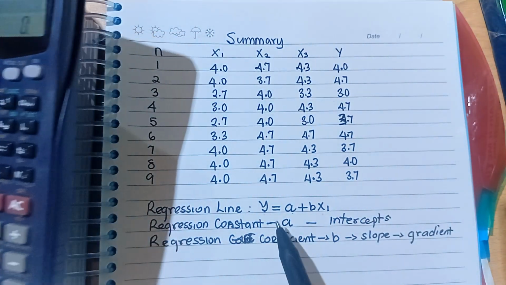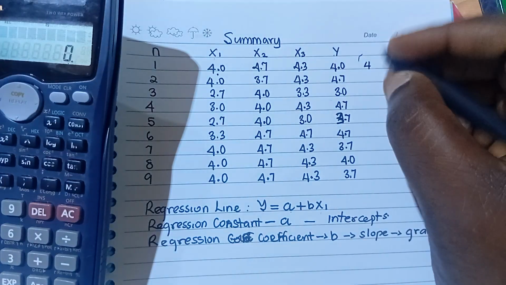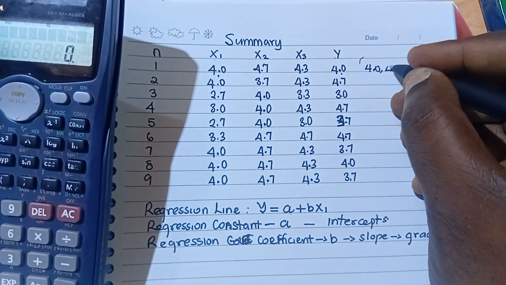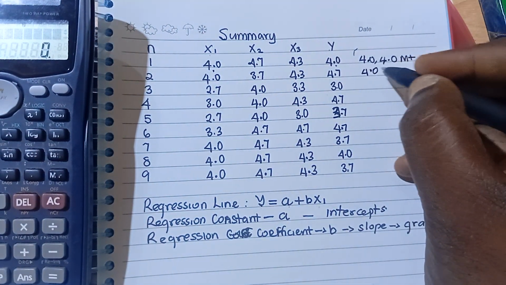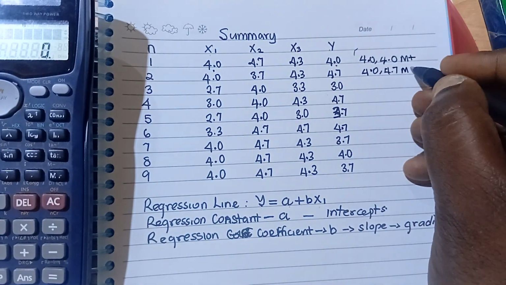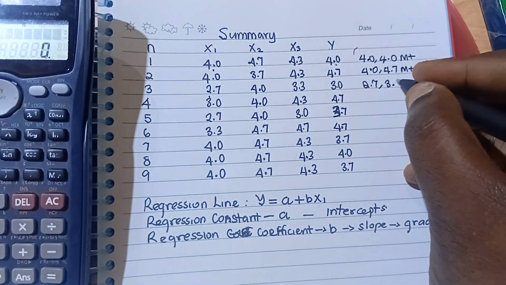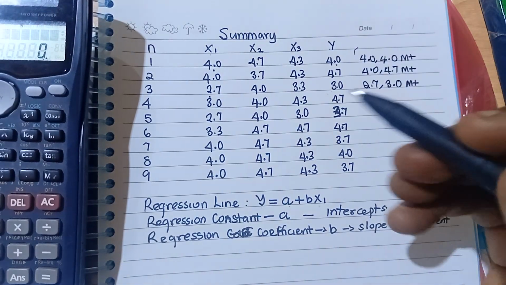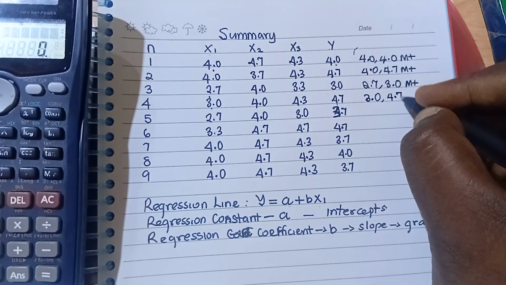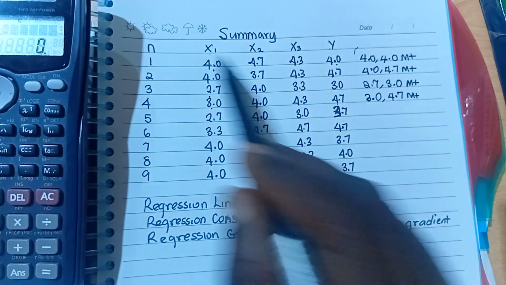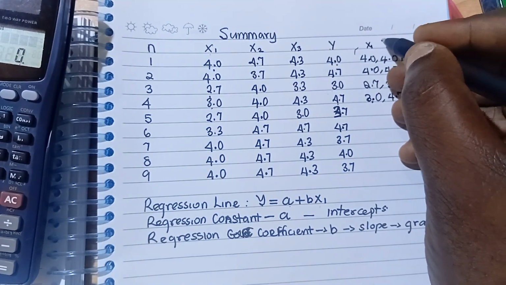Now, to input data, since we are regressing y on x1, you press 4.0, comma, then y, 4.0, then you press M plus. For the second one, you press 4.0, comma, then 4.7, M plus. For the next one, you press 3.0, then 3.0, M plus. Then 3.0, then 4.0, M plus. Take note that the independent variable must be entered first. These are the values of x1, and these are the values of y.